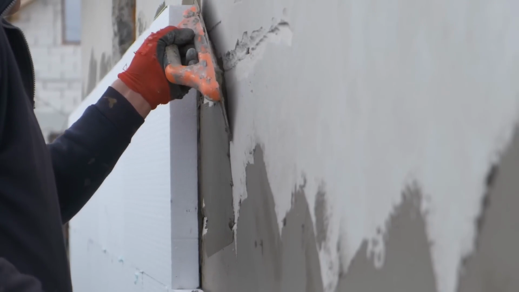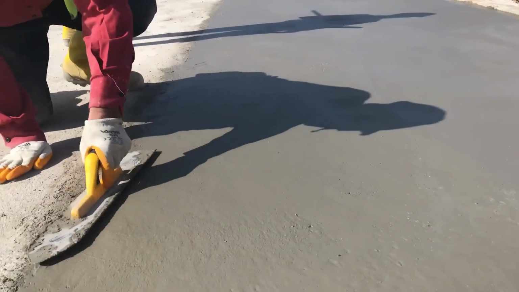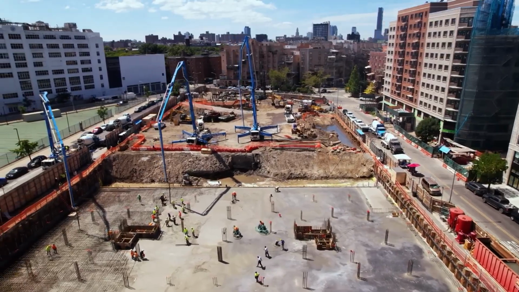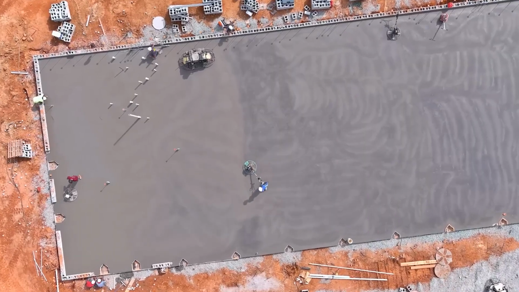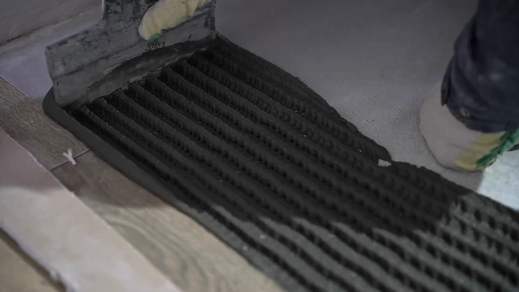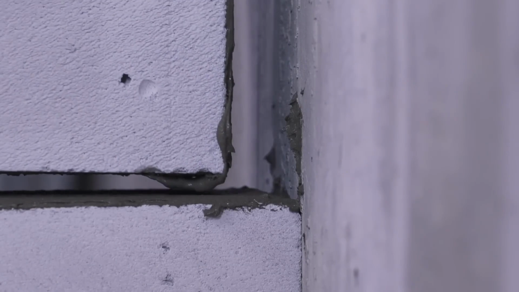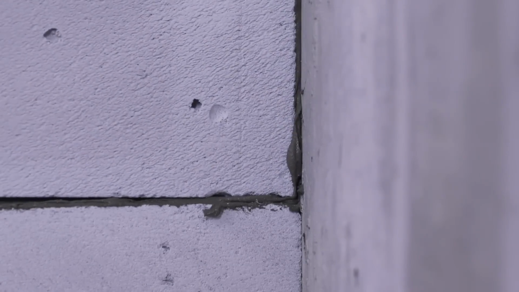After the concrete has cured sufficiently, various finishing techniques can be applied to achieve the desired surface texture and appearance. This can include techniques such as smoothing, leveling, troweling, or applying decorative finishes. Owing to its versatility, cement is the most widely used construction material.